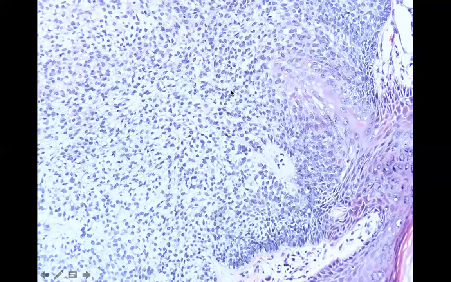I'll admit that not everyone believes that tricholemmomas are warts, but generally, in the Ackerman lineage of training, we believe that they're warts. They're certainly shaped like warts, and they just have this different differentiation of the epithelium.